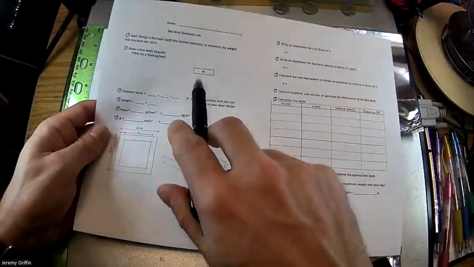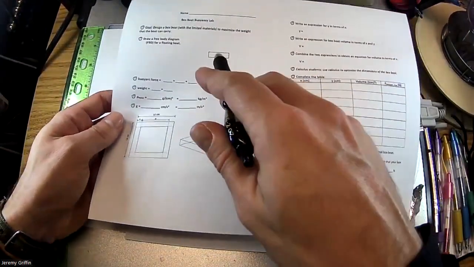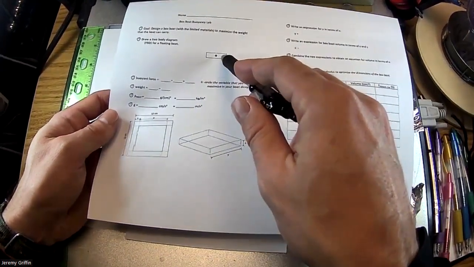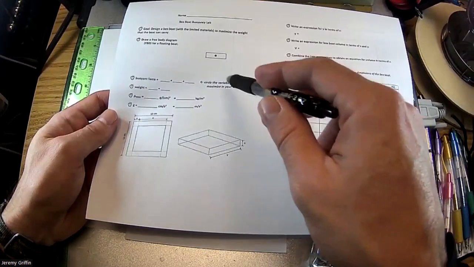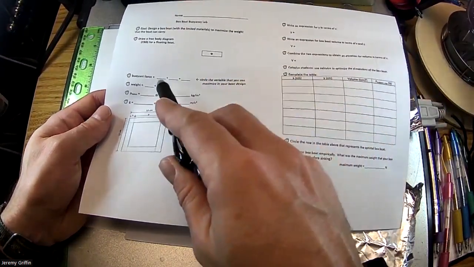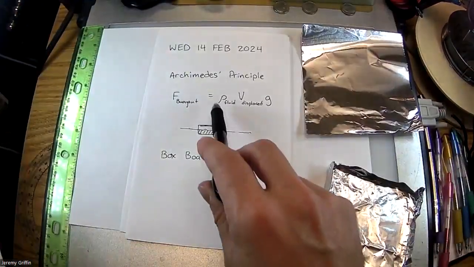So then, free body diagram. What would the free body diagram look like on this? We talked about this yesterday, but I'm just throwing these questions out to get you thinking. Draw a free body diagram for the boat. The last 10 minutes of class today, I'll come back and debrief you and see how close you got. So what is buoyant force equal to? Say some equation.